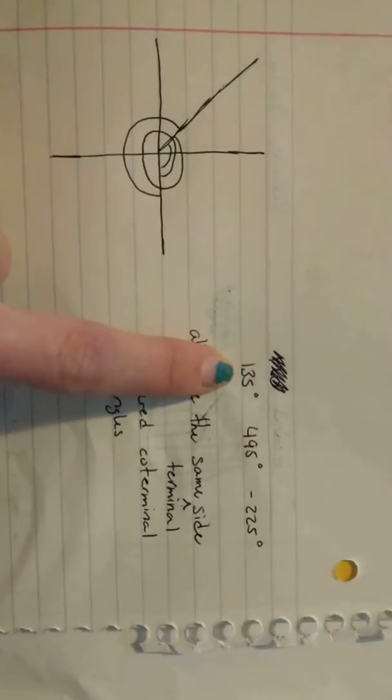Okay, so for our final discussion video, we were tasked with finding the difference between a coterminal and a reference angle. So a coterminal is not necessarily an angle per se, but it would be where all of the angles share the same terminal side. So for example, 135, which would be this angle, and 495, which would be this angle, and negative 225, this angle, are considered coterminal angles because they share the same side.